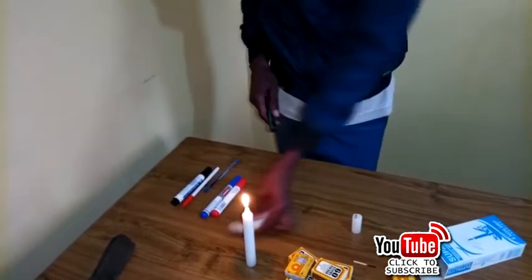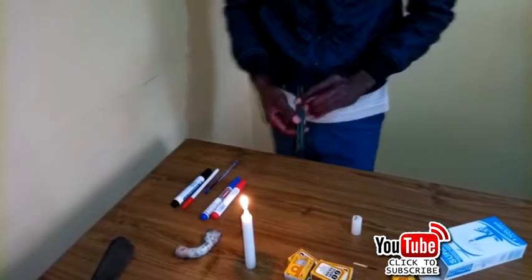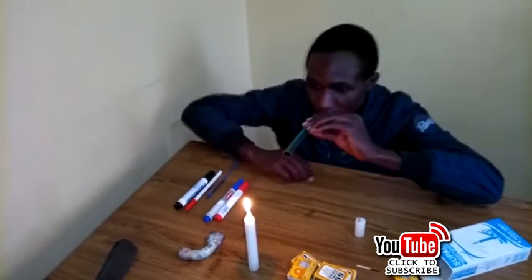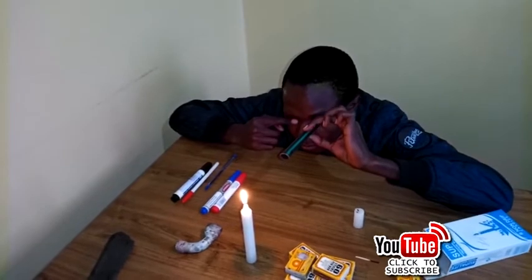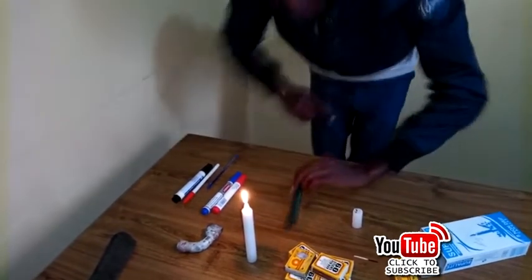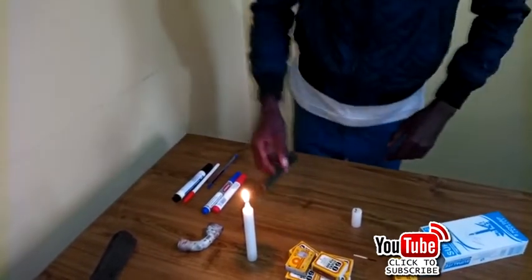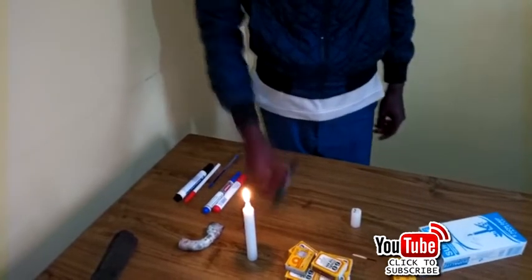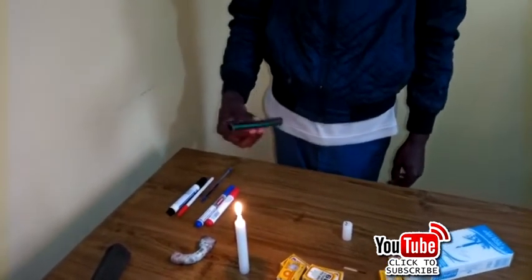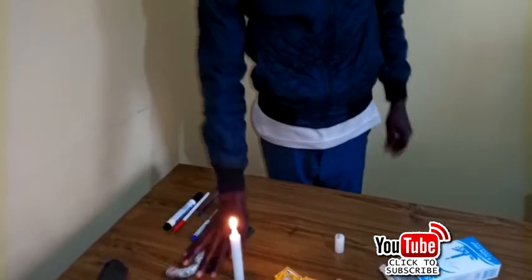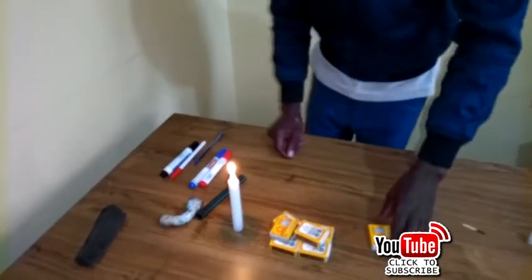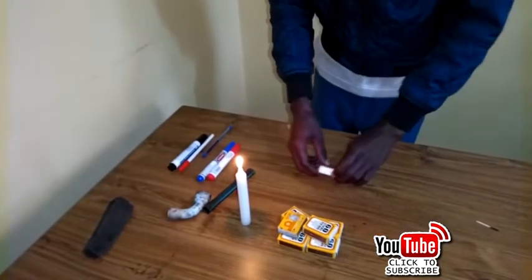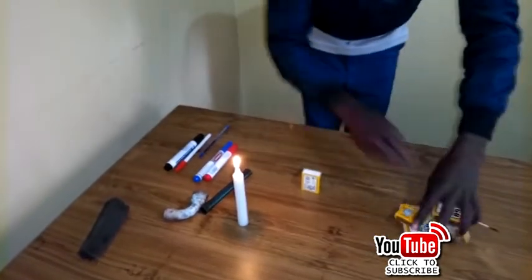Now let us try a straight pipe. When you use a straight pipe, you realize that you see the light from the candle, meaning light travels in a straight line. Now, our next experiment, I'm not going to do, but I want to show you how to arrange and do. You use the matchboxes.